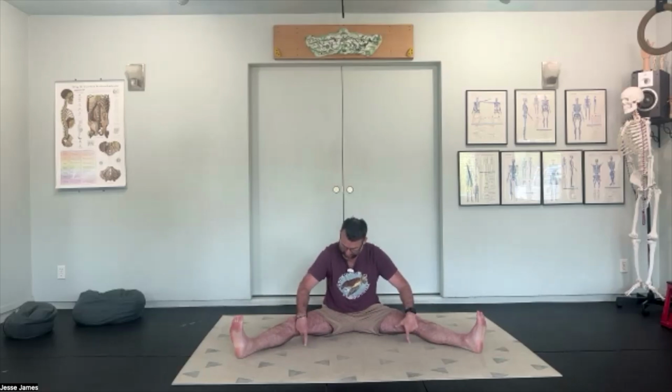Actively reaching the knees down to the floor. I want to maintain active knees the entire time. Actively pulling the tops of the feet back like you're trying to touch your shins with your foot. This is going to help create a little bit of traction in the hips.